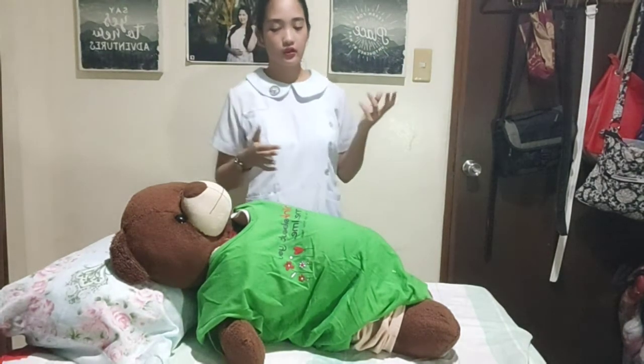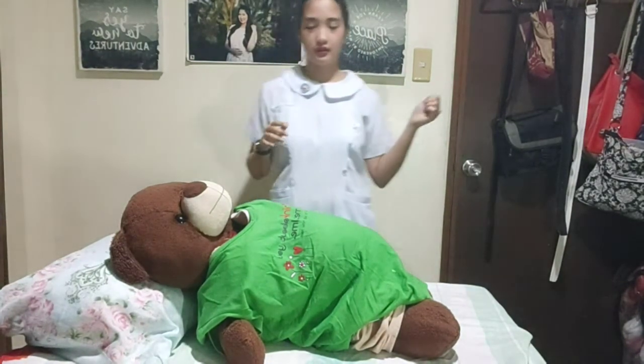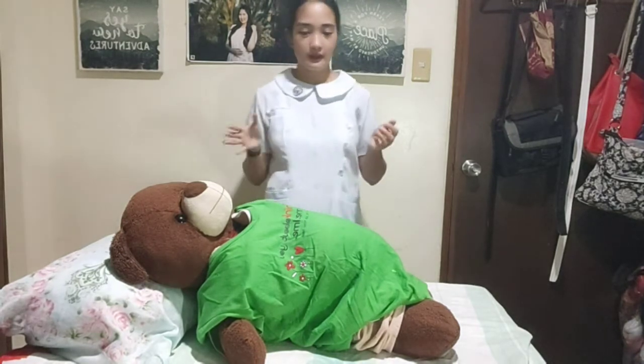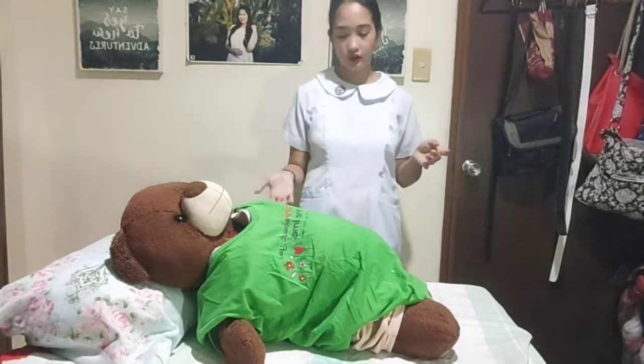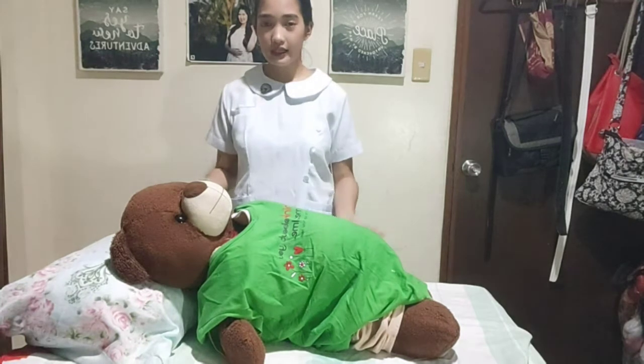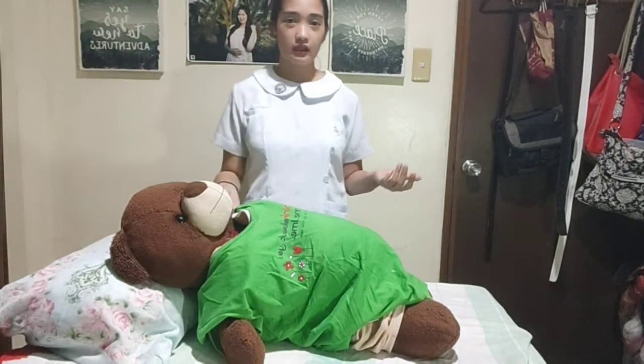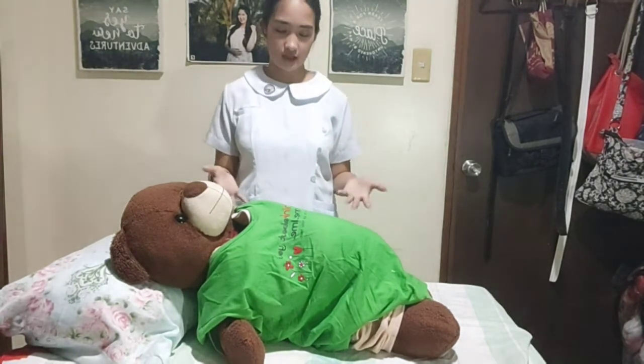Next one is we need to close the room, the door or the curtains. In closing the room and the curtains, we provide privacy as the client exposes her entire abdominal area. And then we will place the bed at an appropriate, comfortable working height. This is to perform the procedure properly and to avoid likelihood of injury to the patient.